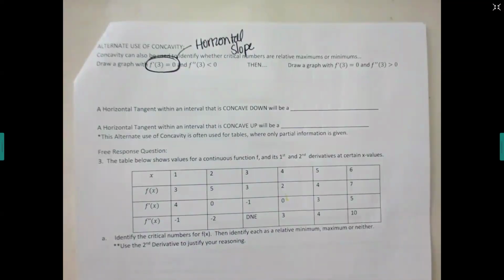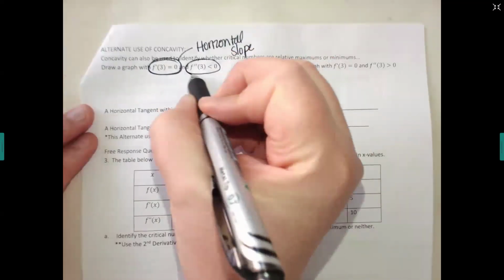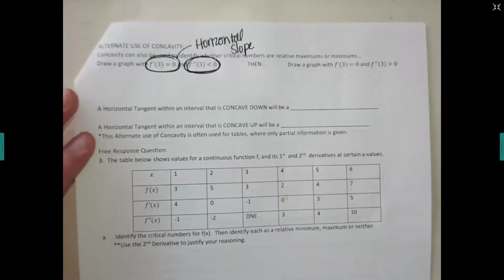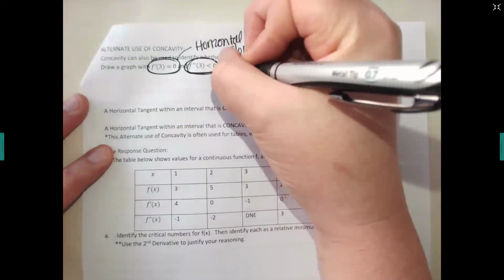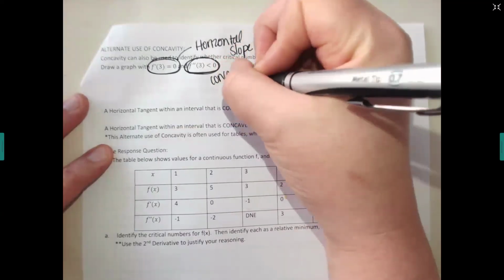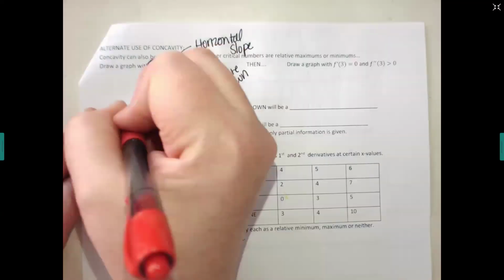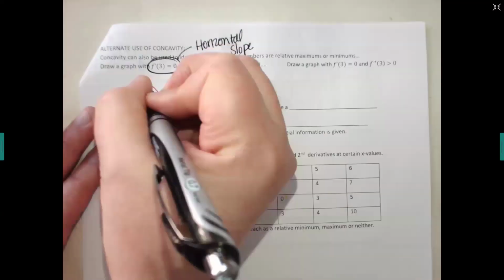Okay, so if I also know that the second derivative is less than 0, is that positive or negative? Less than 0. Then I also know my graph is concave down. Then essentially what you end up knowing is that you have a down like a frown graph and you're on the flat spot. What would that automatically make that point?